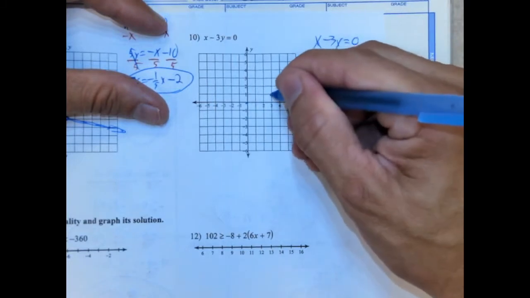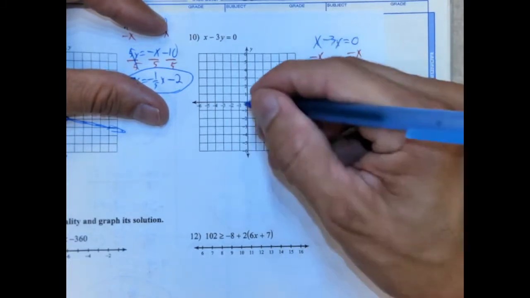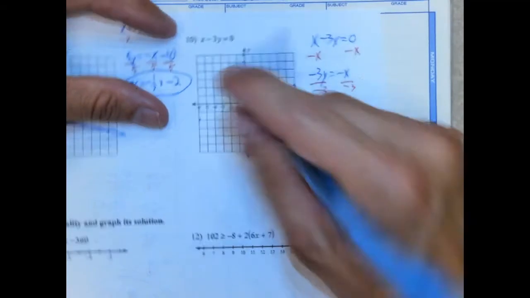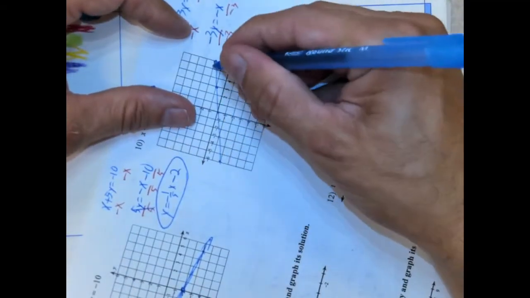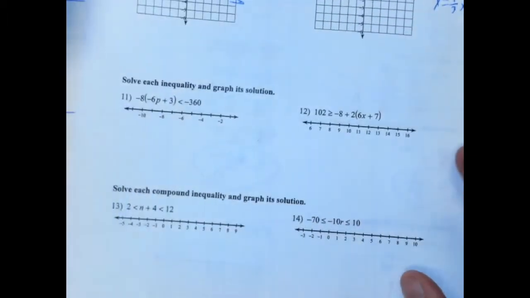So up 1 over 3, up 1 over 3, down 1 left 3, down 1 left 3. Okay, it's easier to draw a line if you're going up and down like that, as you saw how I tried in number 9. All right, solve each inequality and graph its solution.